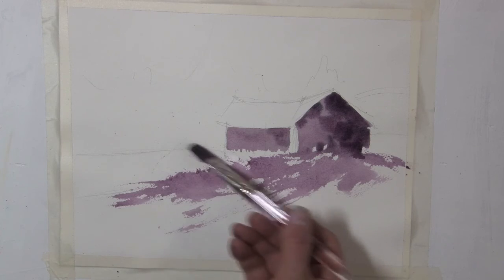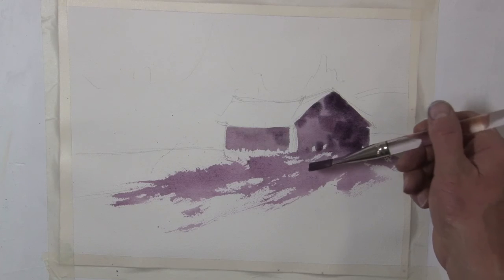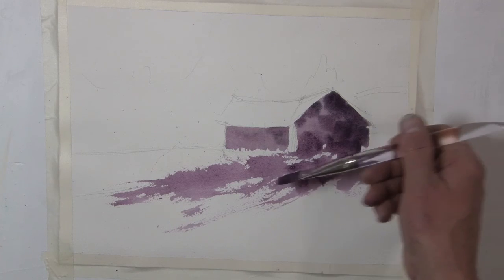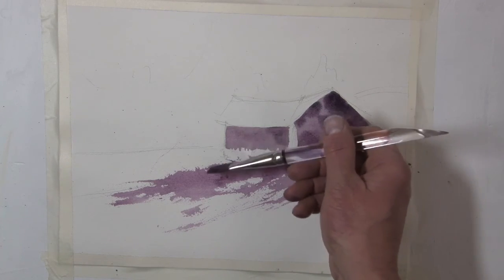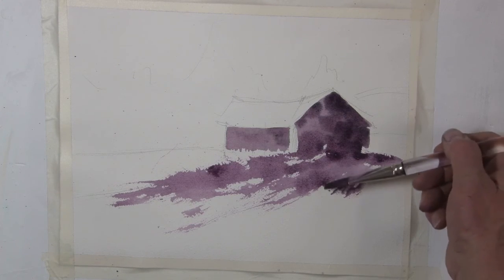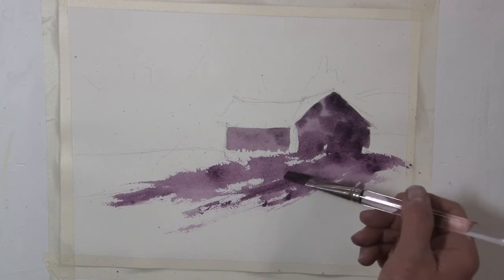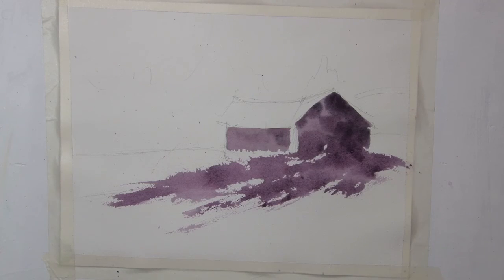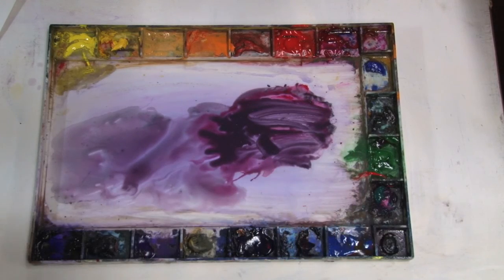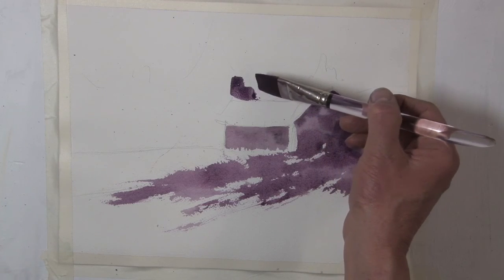Again, it's one flat wash, so I'm going to just take some of my darker mixture, and particularly near the center of interest here, I'm going to add some accents, which I hope will, when they dry, read as grass. And now I'm going to take a value similar to this. And I'm going to go and do the trees here.